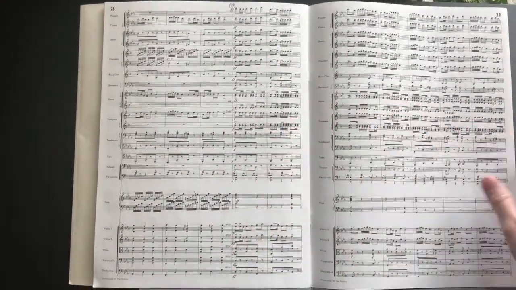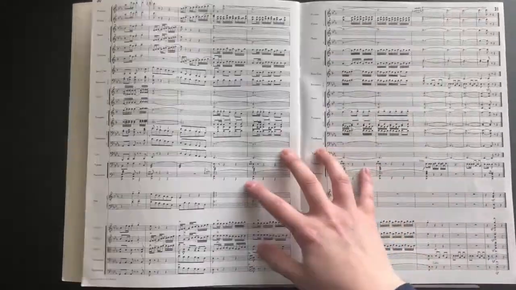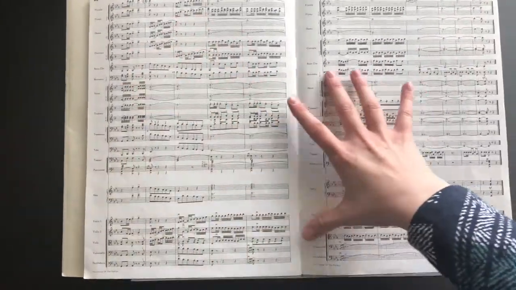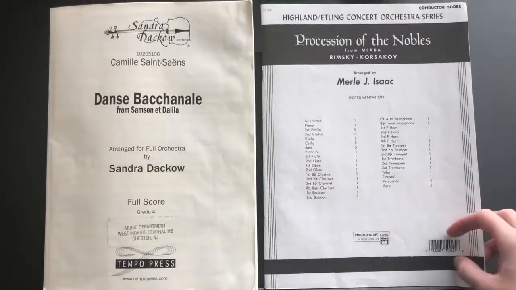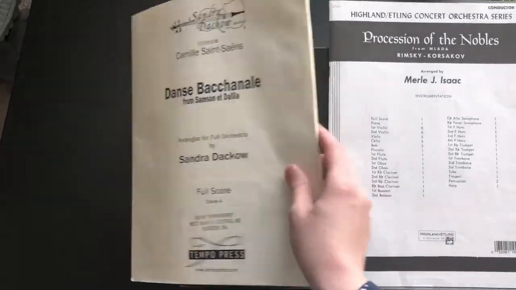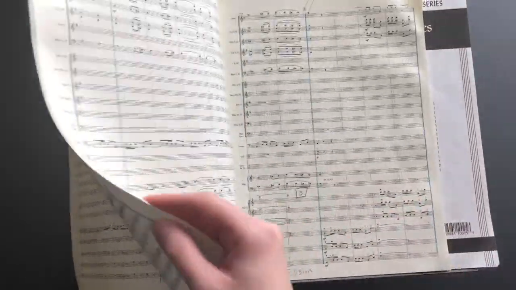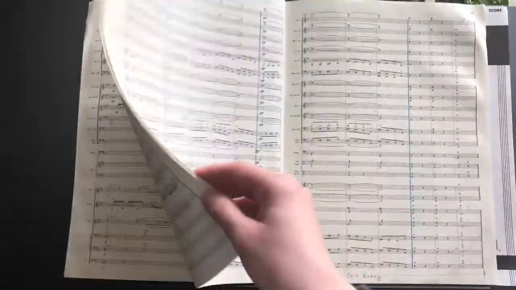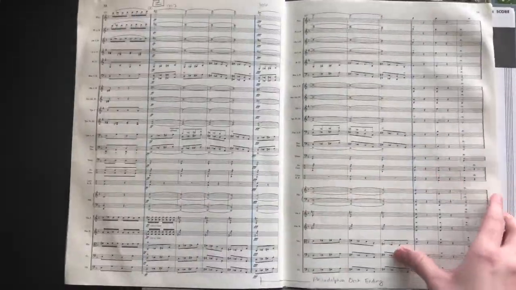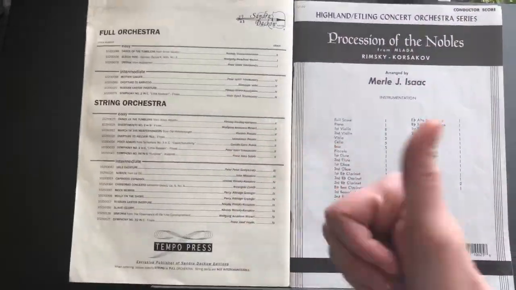And everyone plays from here to the end. That's common for the end of a piece, so it's triumphant. So that was the section we did in Procession of the Nobles, and Dance Bacchanal, same thing. This piece is quite long. It wasn't realistic to consider doing the entire thing, so we did a spot just at the end. So that is step 1.